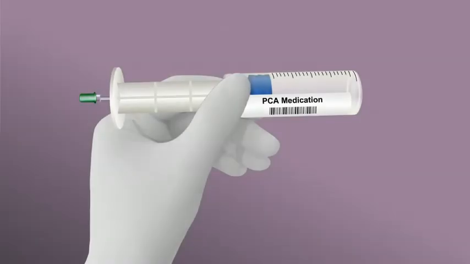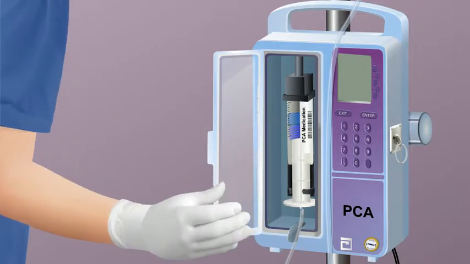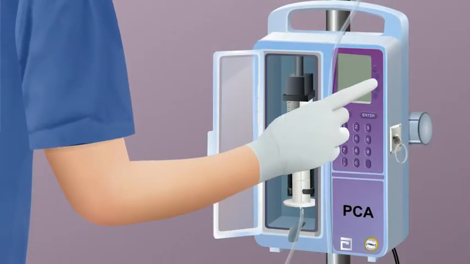Label all medications, medication containers, and other solutions, including those that are on a sterile field. The only exceptions are medications that are still in their original container or medications that are administered immediately by the person who prepared them. Place the medication reservoir into the PCA infusion device and prime the PCA pump tubing.